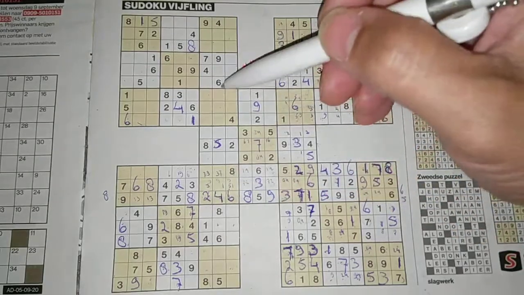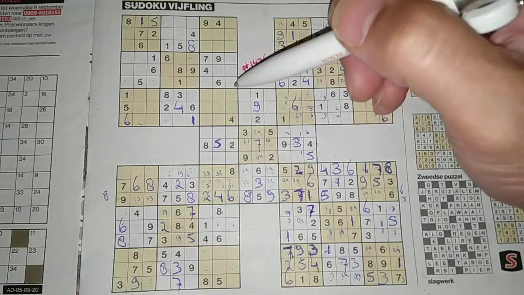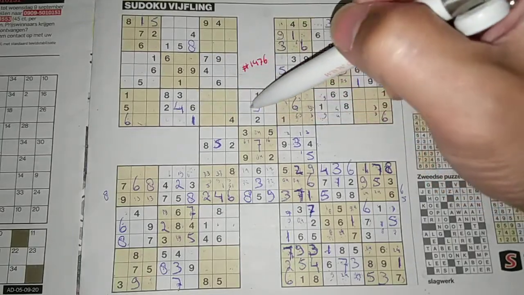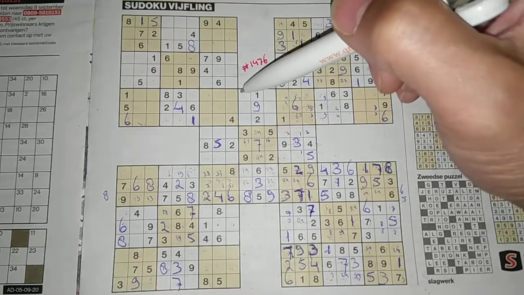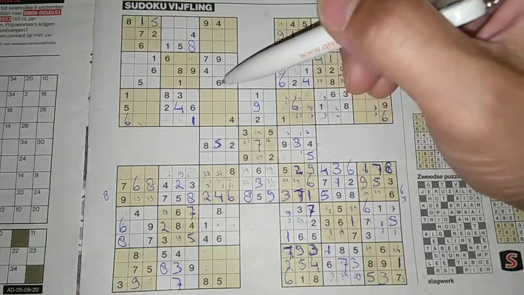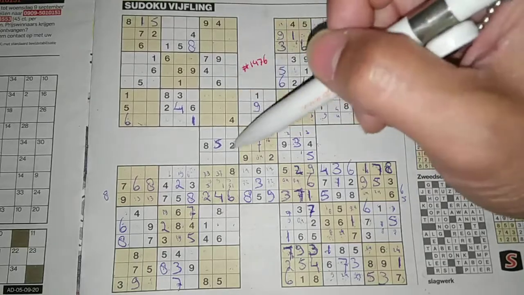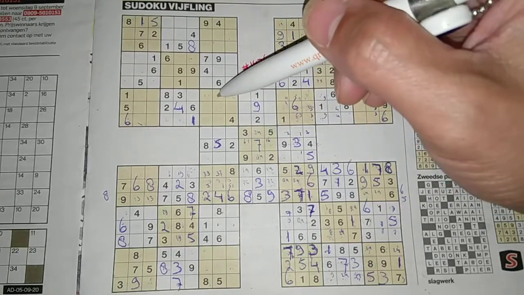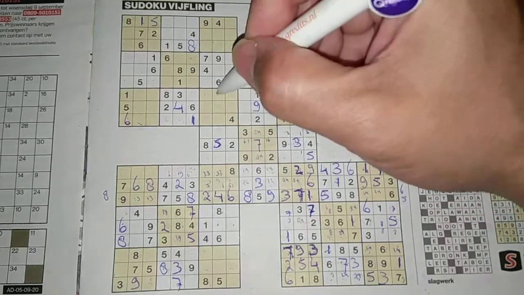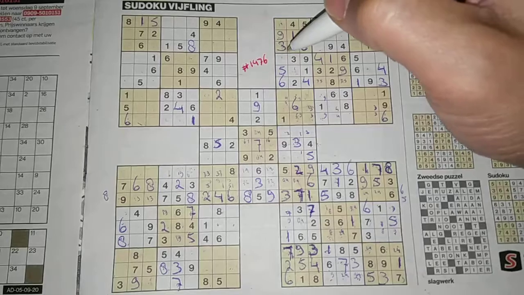2 in this row, 2 in the row above. So in the first row, the only 3 places for the 2 should be here or there. We see here 2, no 2 there. Here also a 2, so no 2 there. The only place for a 2 should be there.